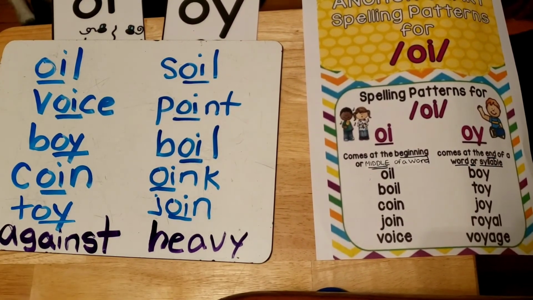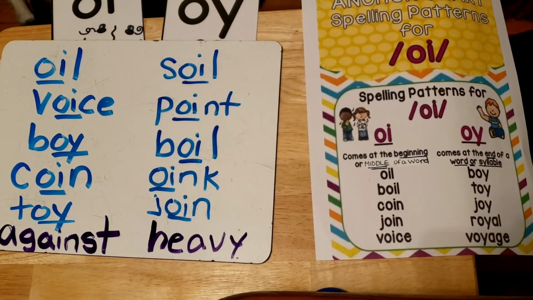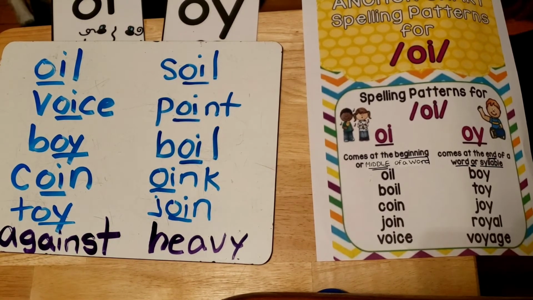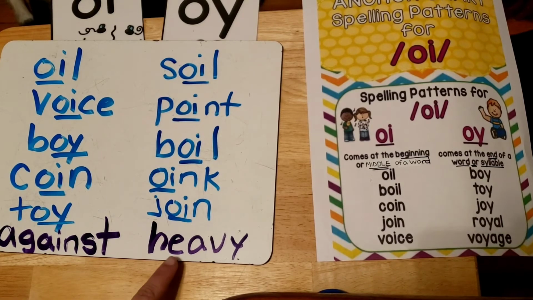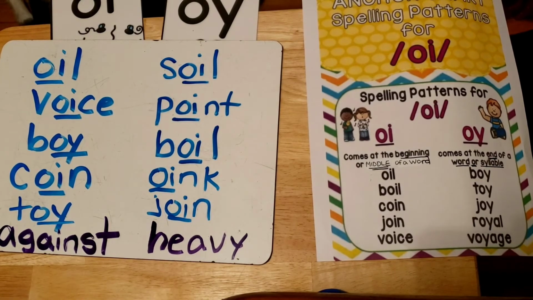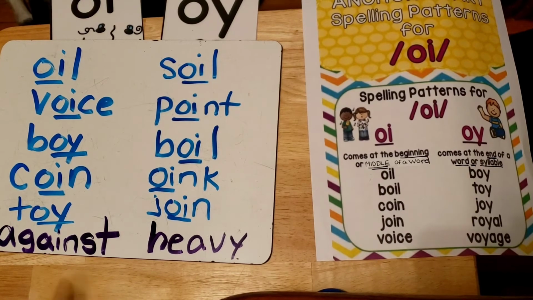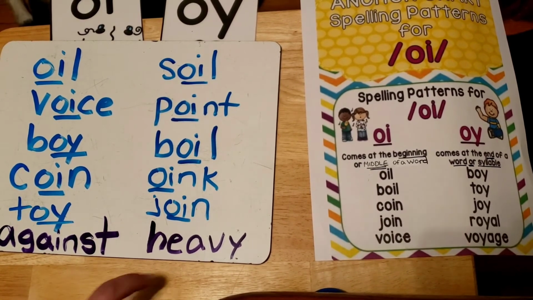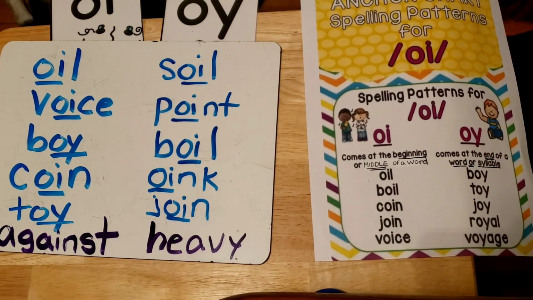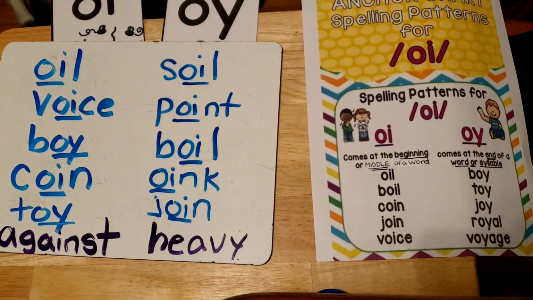With our high frequency words, most of the time, they're a little tricky. We couldn't really sound them out because they're rule breakers. Here, we learned that EA says E. But in this word, it doesn't. That's one of our rule breakers, because here, EA is saying eh. So that's one that we just have to learn. So here are our words for the week and our oi sounds.